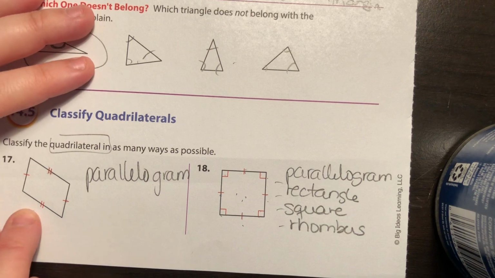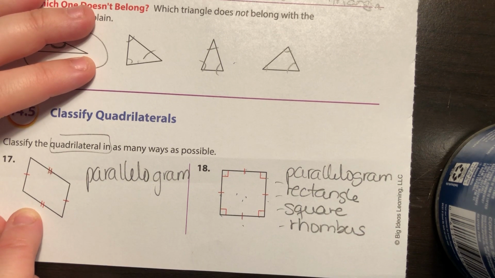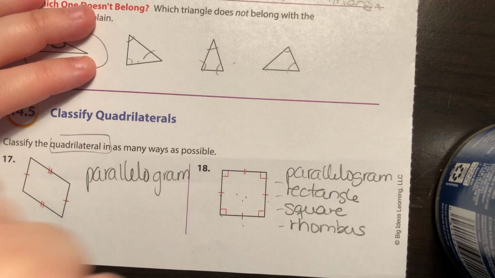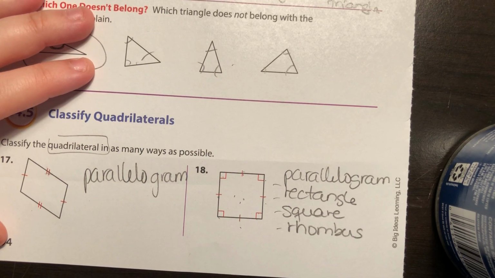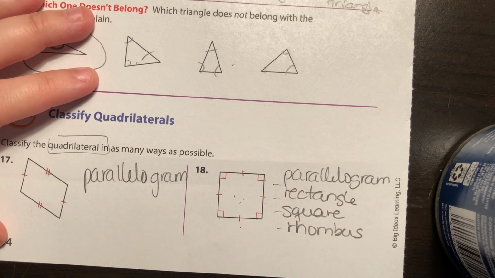That means this parallelogram does not have 4 right angles and it does not have equal sides. Therefore, this cannot be a rectangle, it cannot be a square, it cannot be a rhombus. It can only be a parallelogram. You have to make sure you know the requirements of all of them so you don't get them confused. Have that little page from lesson 15.5 with you.